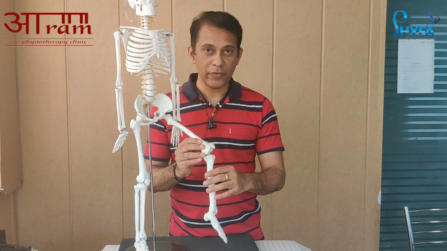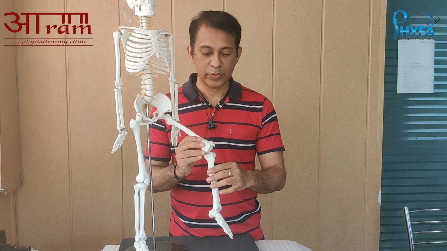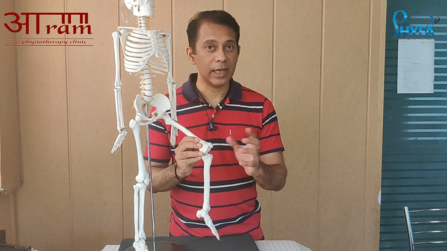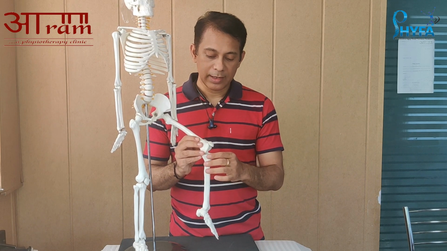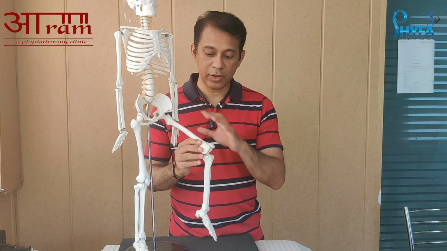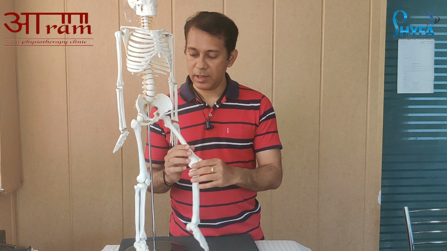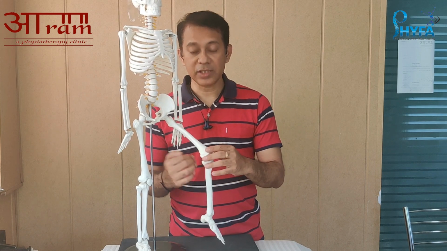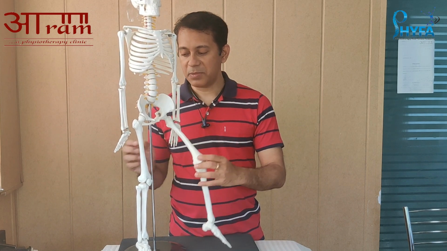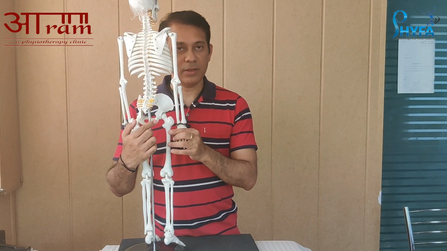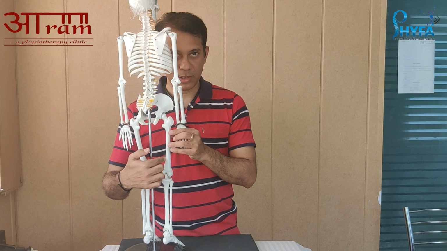If you try to move your knee this way or this way and you feel pain, then it could be a ligament. The next thing which can commonly get injured is your muscles, the thigh muscles or the hamstring muscle. Quadriceps is very unlikely to get injured unless you really strain yourself too badly. Hamstring is a very commonly injured muscle because it has two attachments. It starts from the hip and it also starts from the thigh bone.